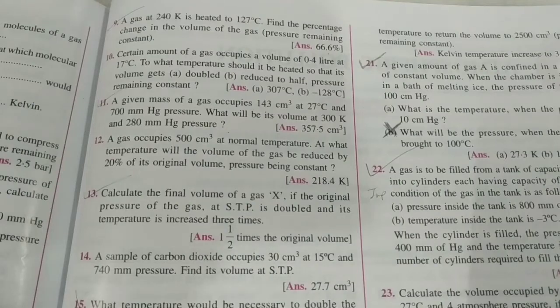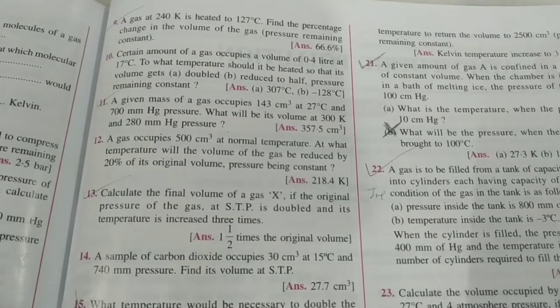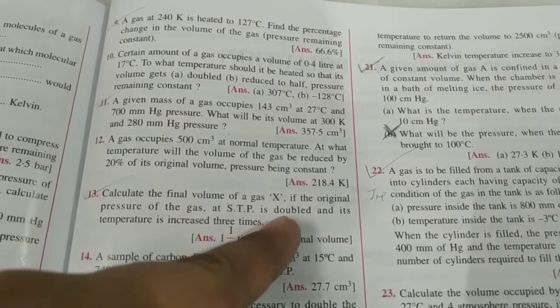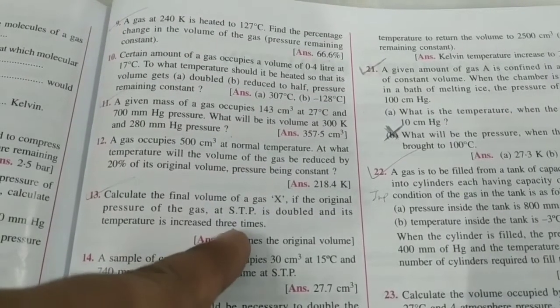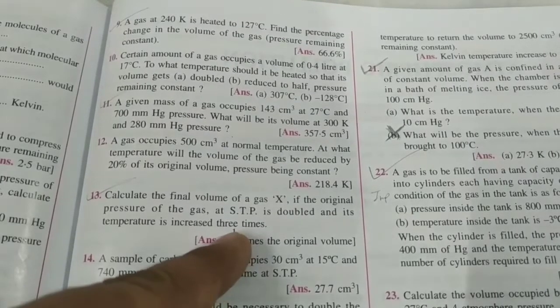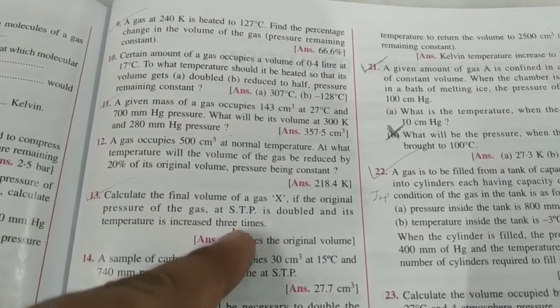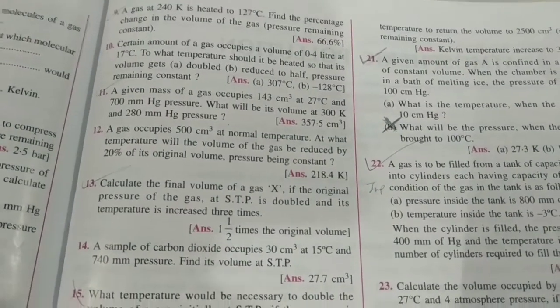So you can use those numbers. Standard temperature is 273 Kelvin and standard pressure is 1 atm or even 760 millimeter of mercury. You can use either value. And then you can say that the new pressure is double of that, that means 2 atm. And the new temperature is triple of that, that is 273 into 3 Kelvin. And use those values. And then find the relationship between V1 and V2. But I'm not going to use any of the values.